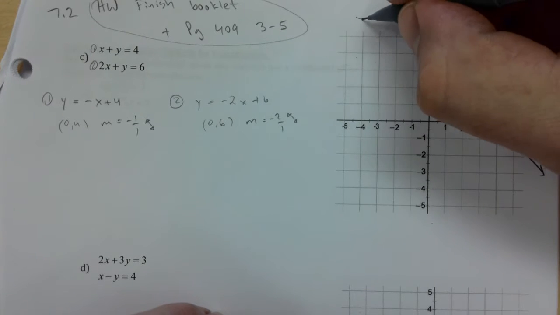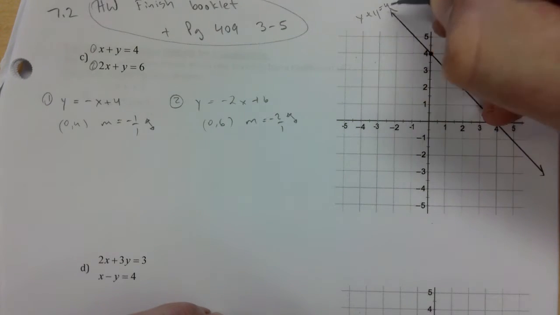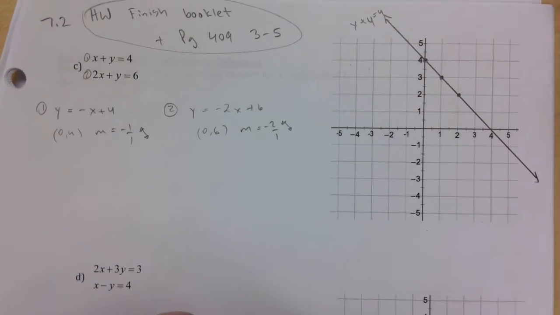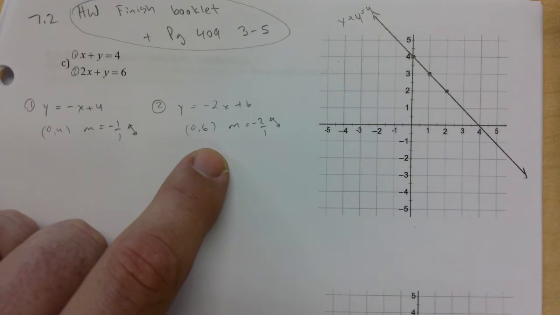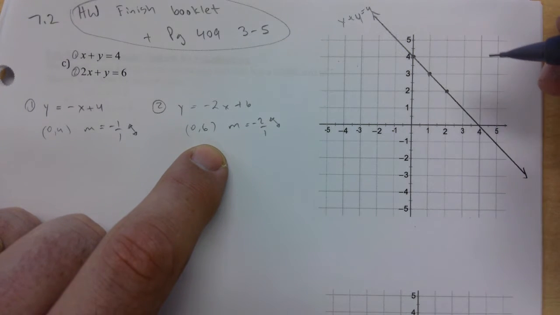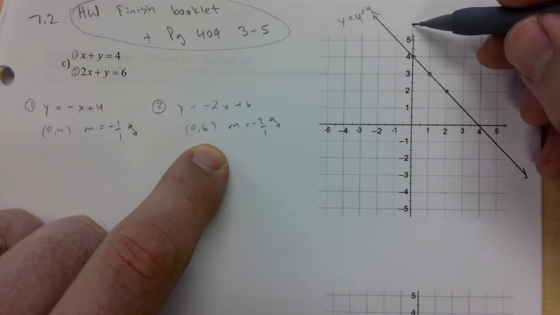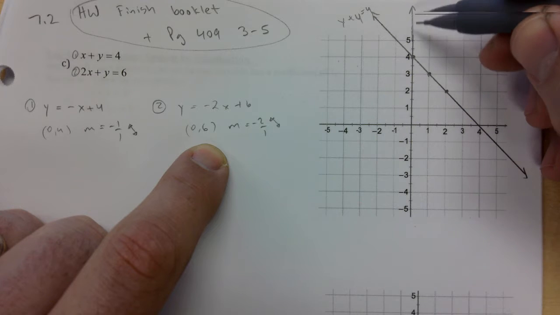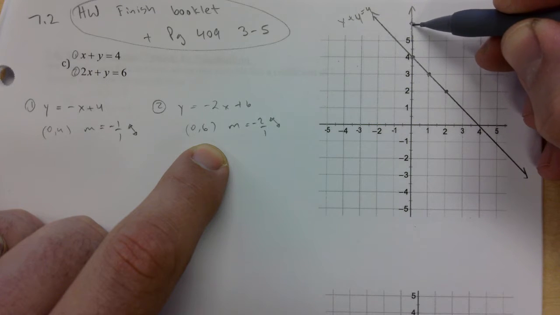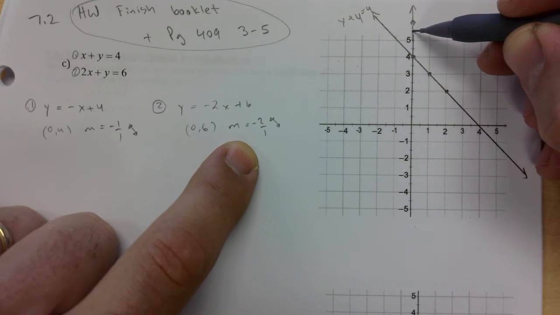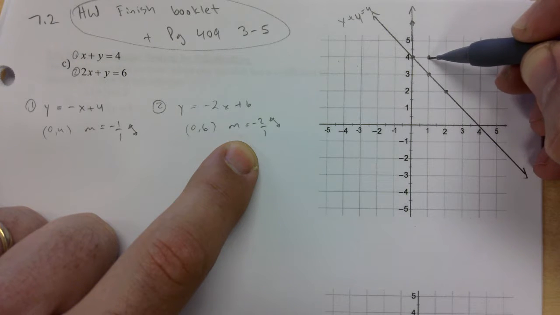And this is x plus y is equal to 4. That's that line. And then we go over to this one where we have 0, 6. I have to expand this a little bit. 6 there. And then we have negative 2 over 1.